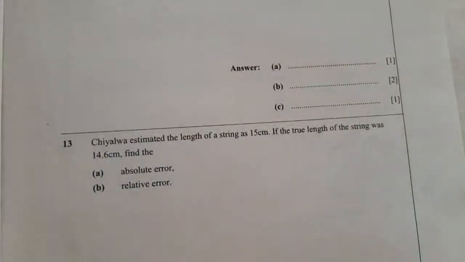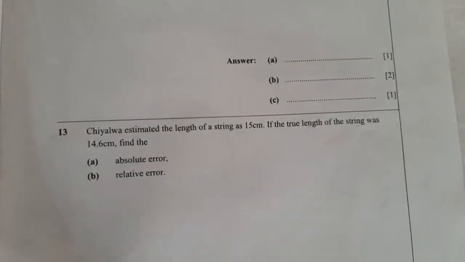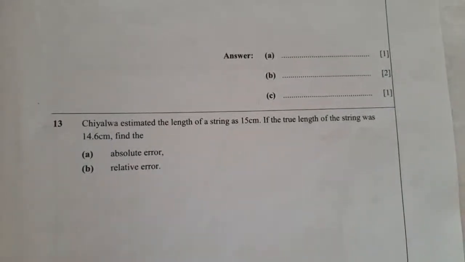Question 13, which says, Chialwa estimated the length of a string as 15 centimeters. If the true length of the string was 14.6 centimeters, find the absolute error.